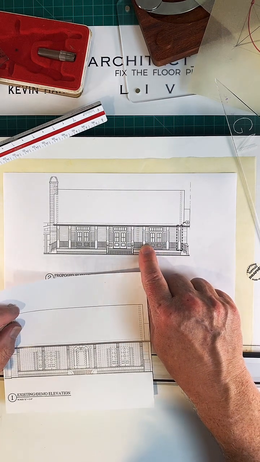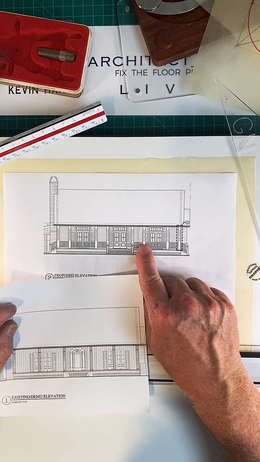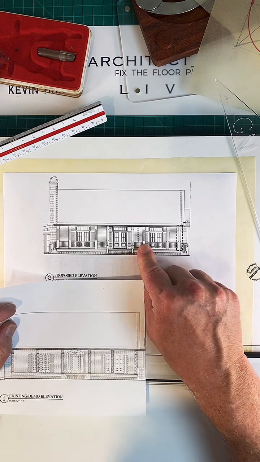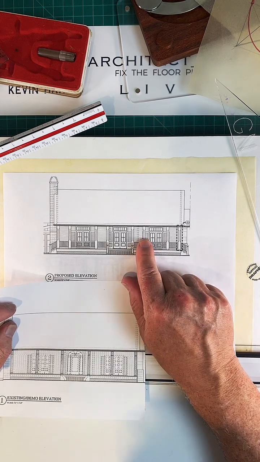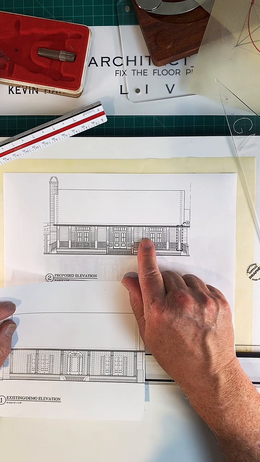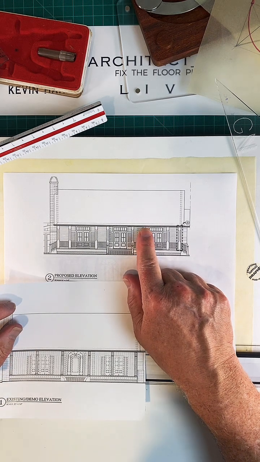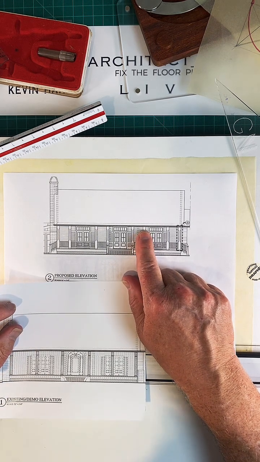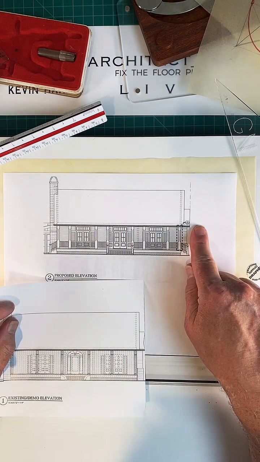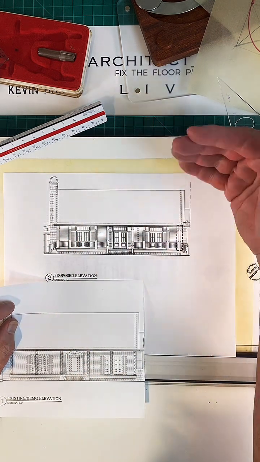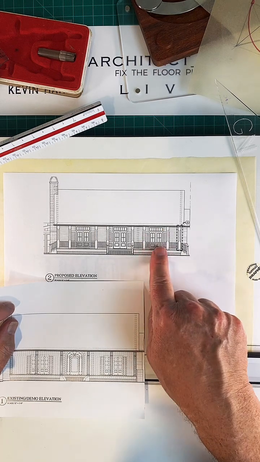I also added nicer columns. These are chamfered. They're square at the base, up to the handrail. Then they're an octagon. They're perfectly square, but they're an octagon. And then you go up to the top, and for the capital, it's just square again. And of course, then we have our architrave or our beam supporting the roof up above.